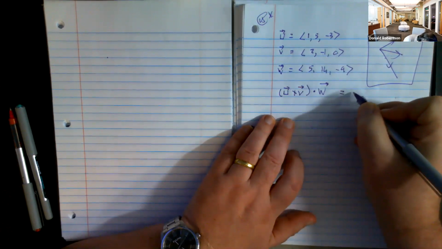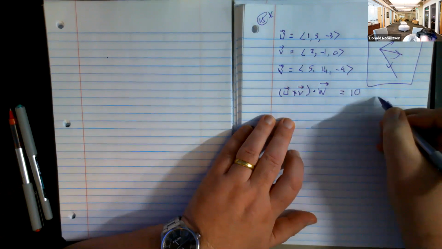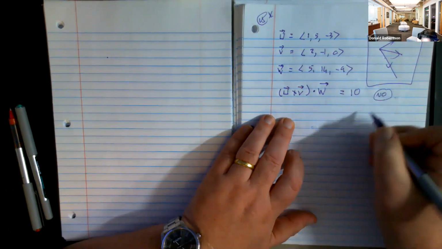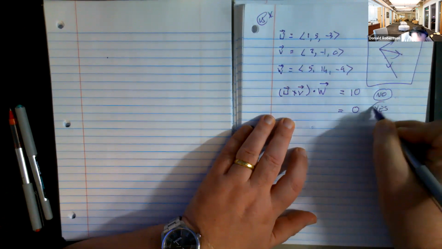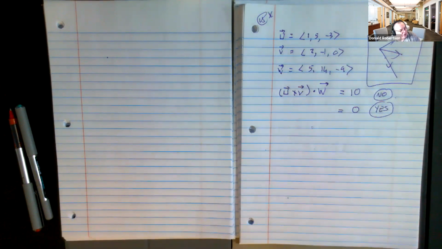If the answer is 10, no, they're not coplanar. If the answer is 0, yes, they are coplanar. And 10 is an example. It could be any number you like, right? 42 minus 10.